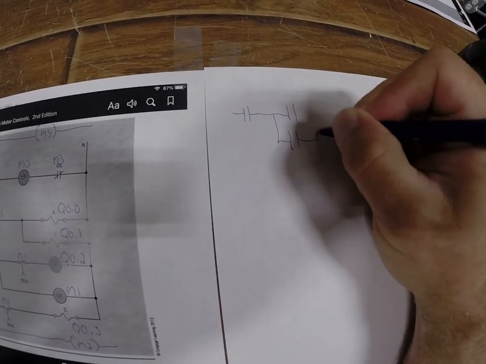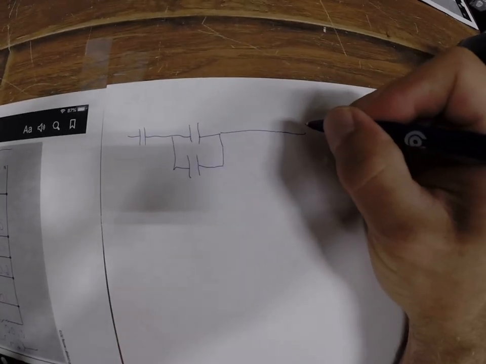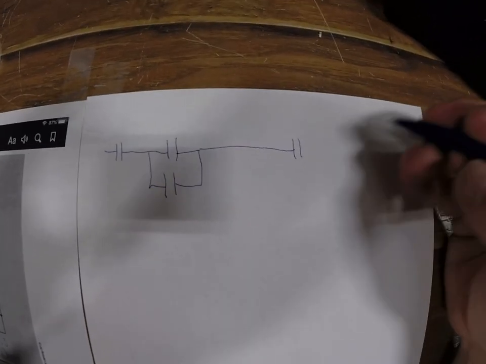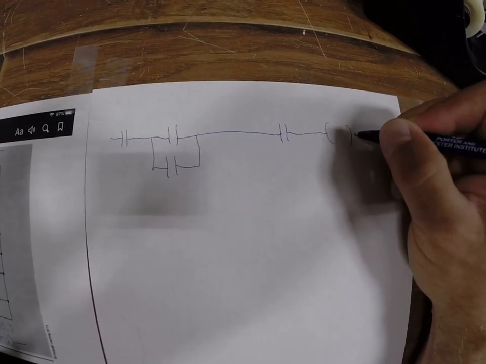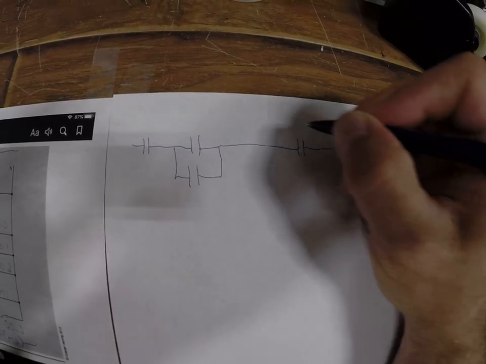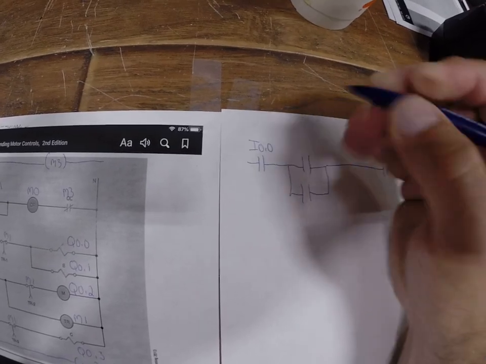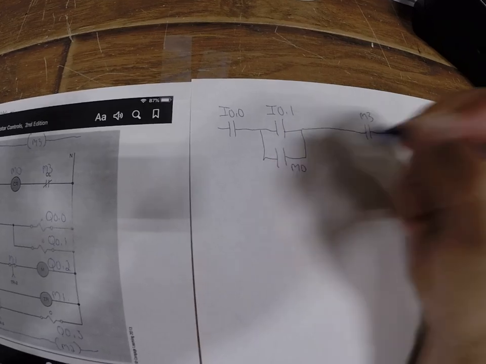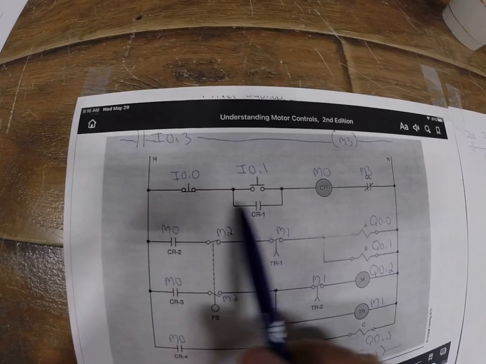That's how we're going to build it in our program. We're going to come over here. Remember, the overload has to come first. We're going to make it open because we're going to use the switch in the on position. Come over here, and once again, this will be M0, this will be M3, this will be I0.0, I0.1, M0. There's our first rung. This represents this.